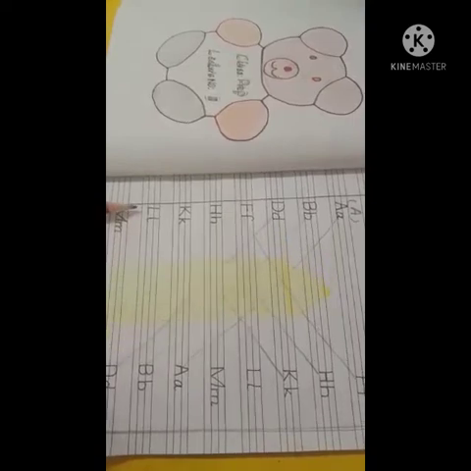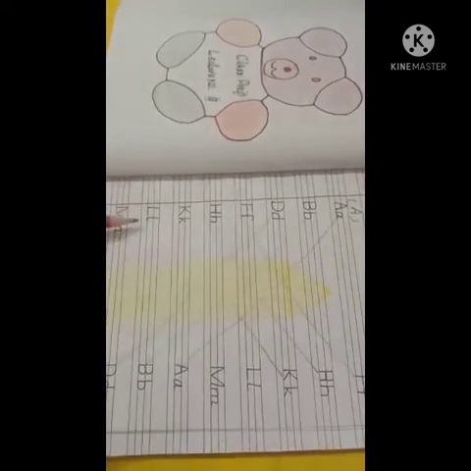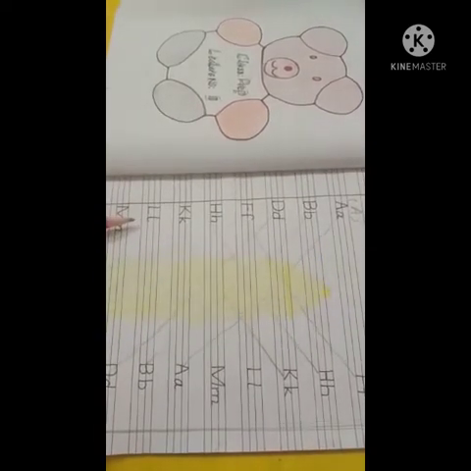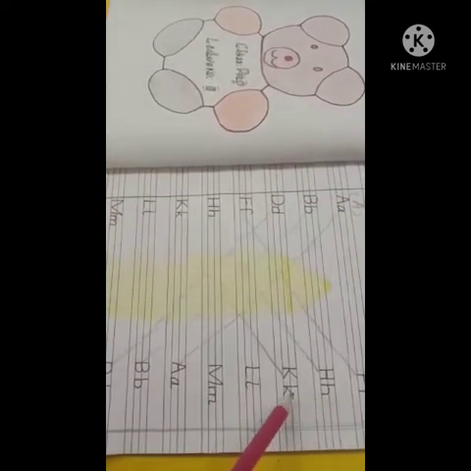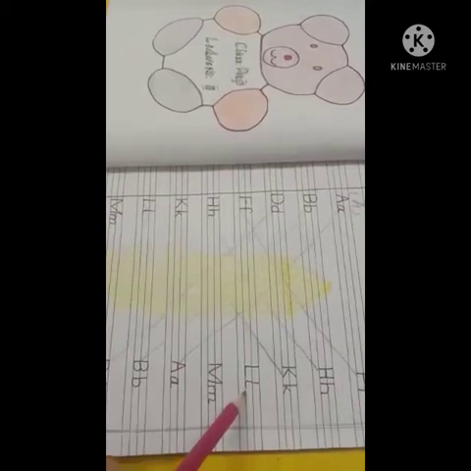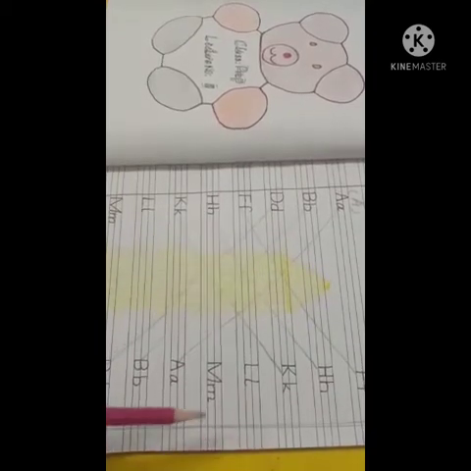Next, L. Now we find L in column B. This is L. We match.